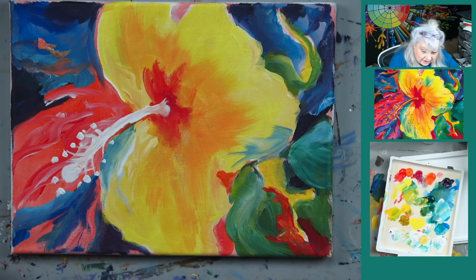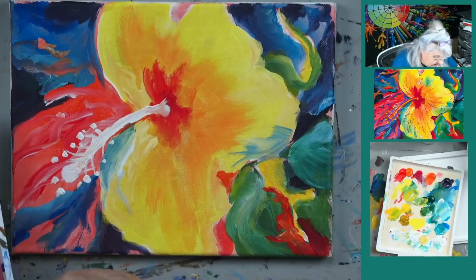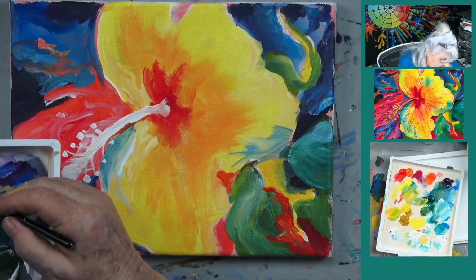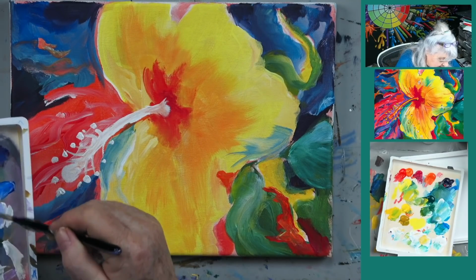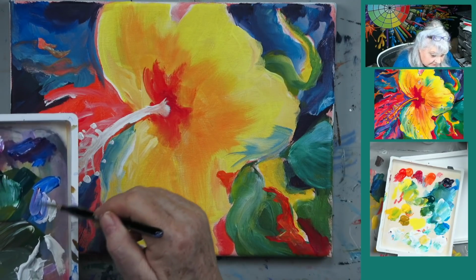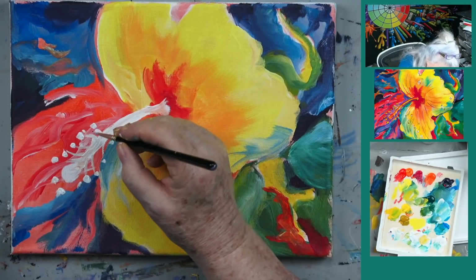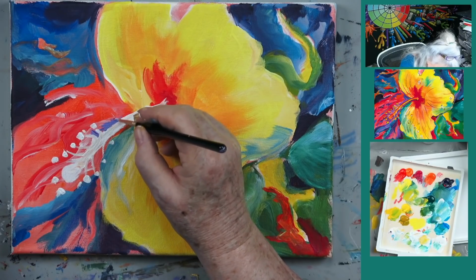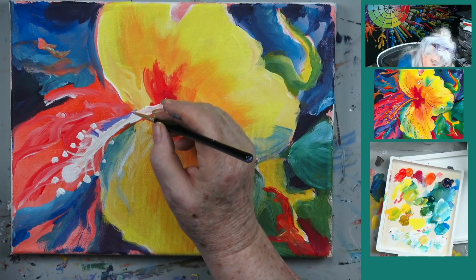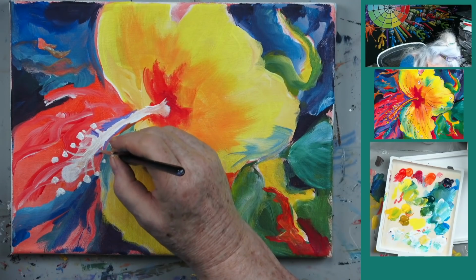Okay? All right, so now I want to make a purple. So I've got some white and phthalo ultramarine blue and magenta. And I'm going to make kind of a purple color here. And I'm going to go next to my flower stem here, stamen guy.